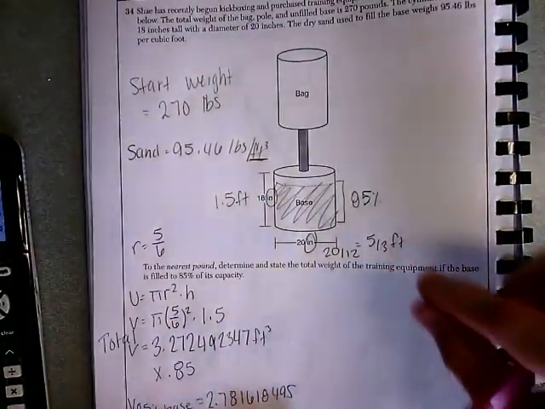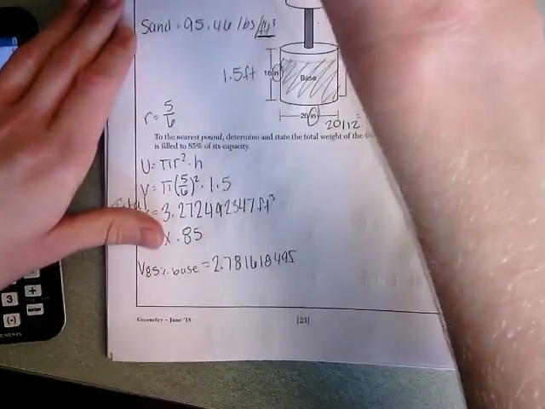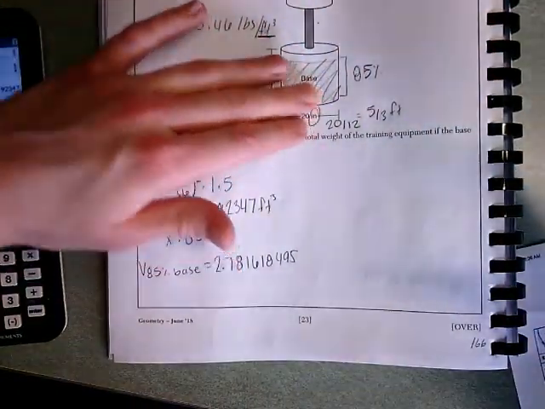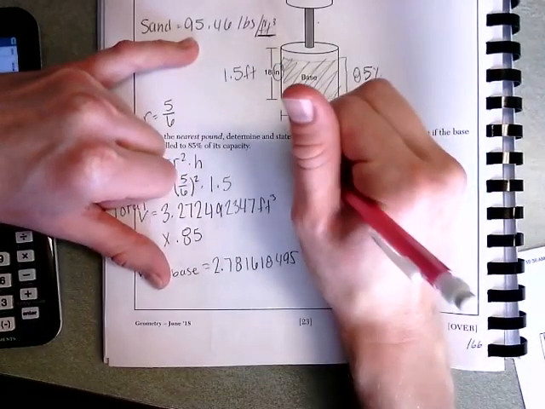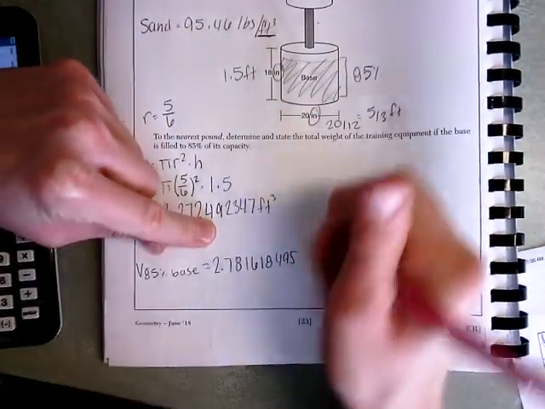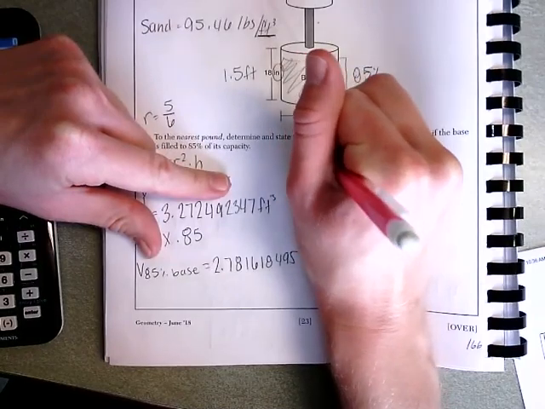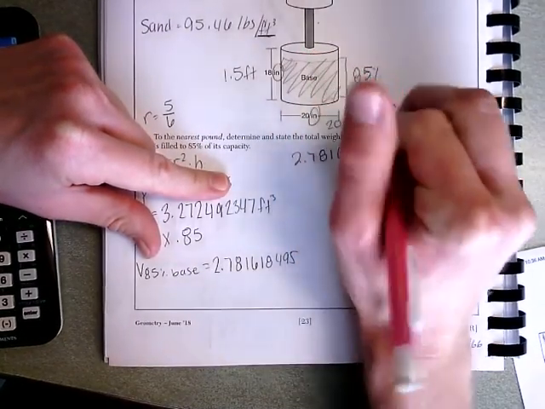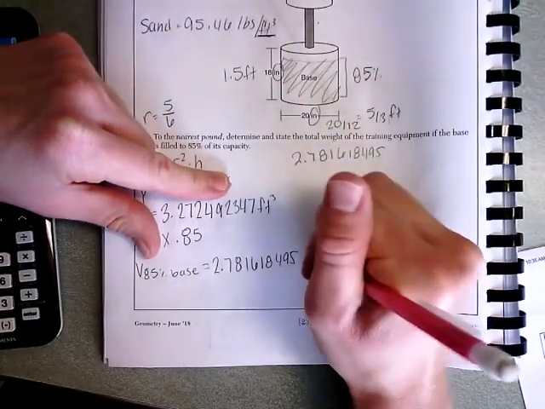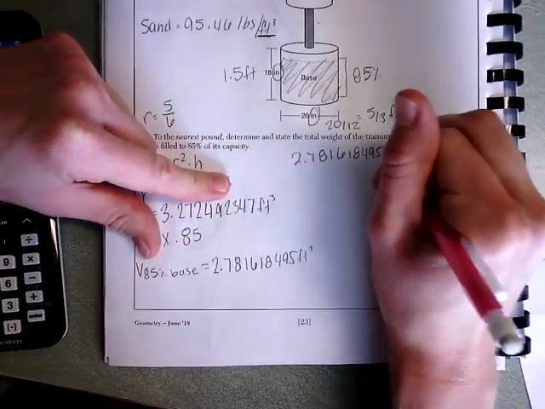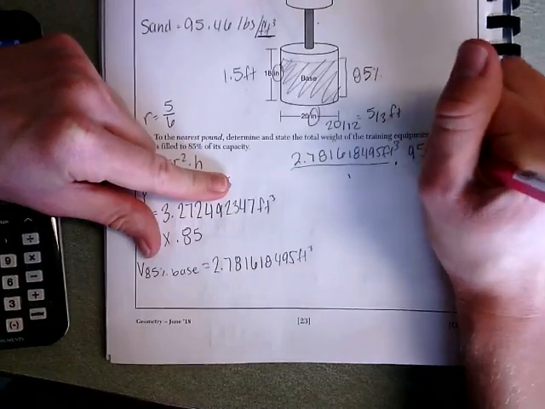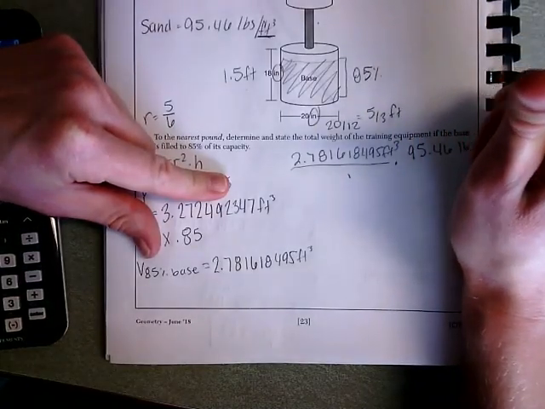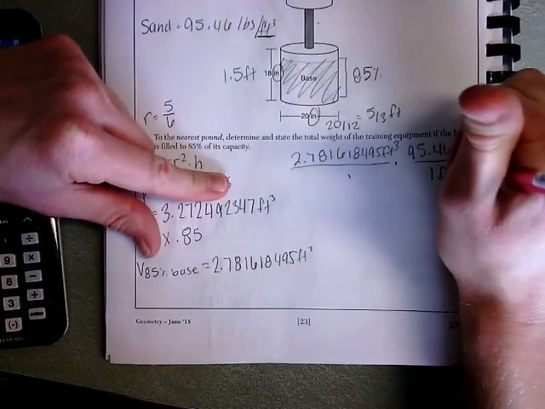Okay. Now we need to figure out the weight of the sand first before we find the total weight of what's going on in here. Okay, so the sand weighs this many pounds per cubic foot. So we're going to take this, 2.781618495 cubic feet, and multiply that by 95.46 pounds over 1 cubic foot.